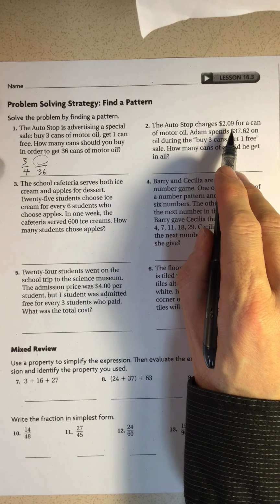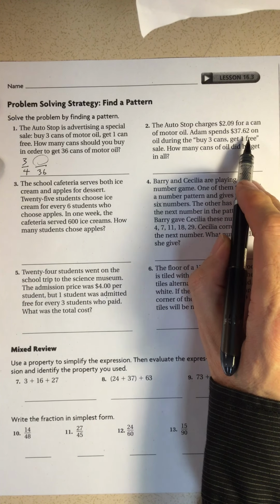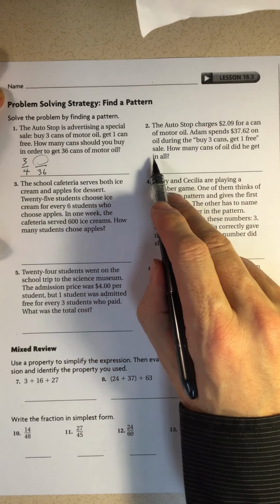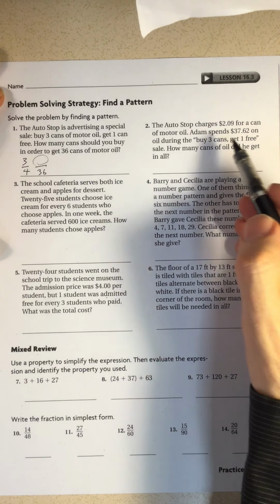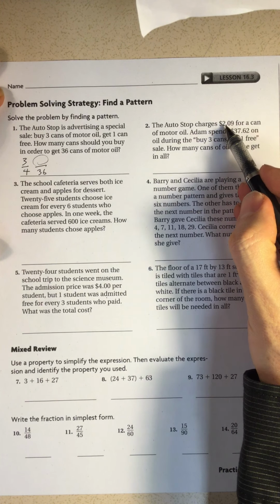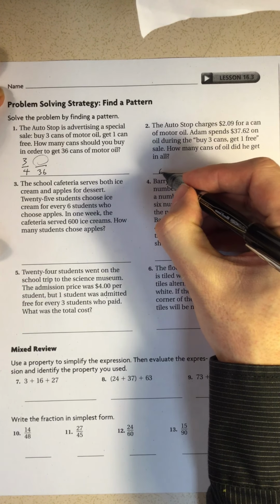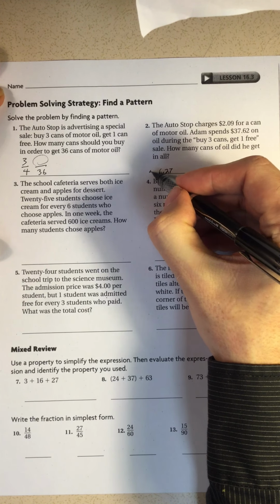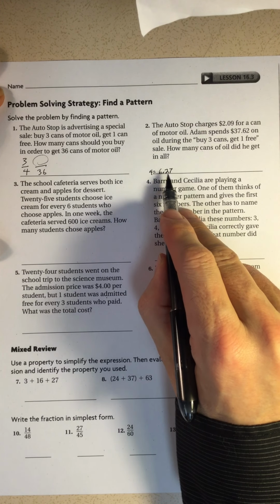The auto stop charges $2.09 for a can of motor oil. Adam spends this much on oil during the buy 3 cans get 1 free sale. So if you bought 3 cans, that would be $2.09 plus $2.09 plus $2.09, which is $6.27, and you do that in order to get 4 cans. 4 cans cost that much.